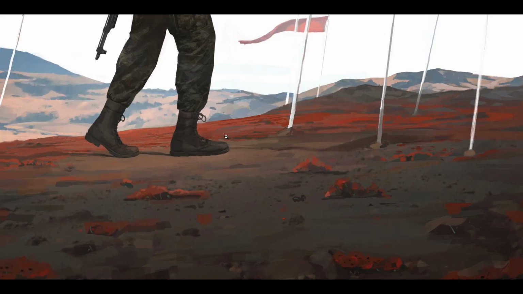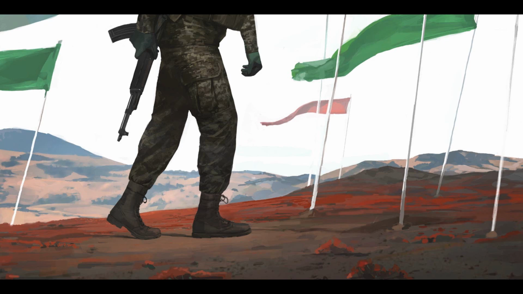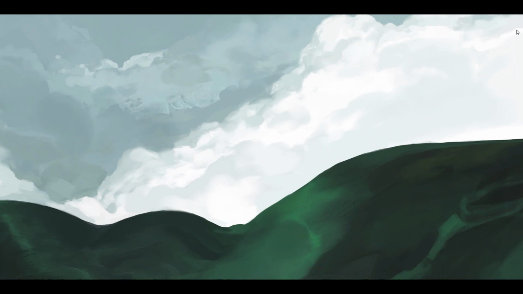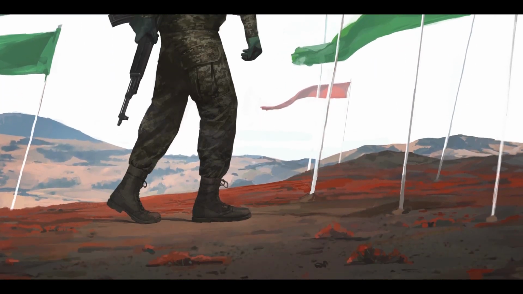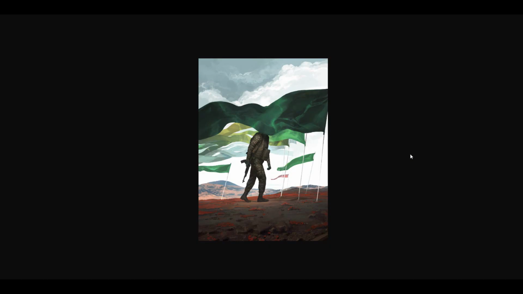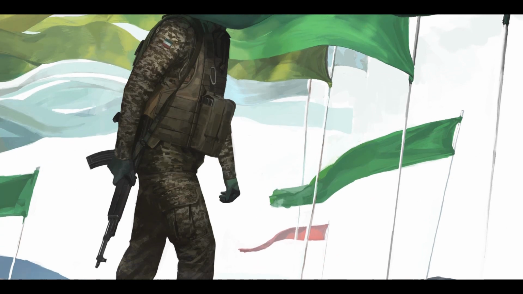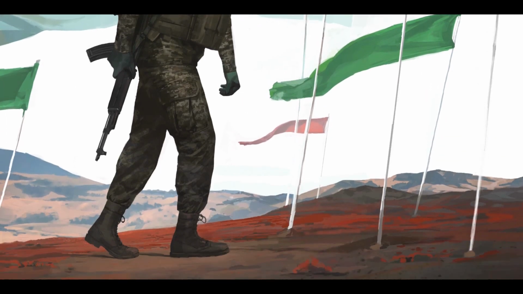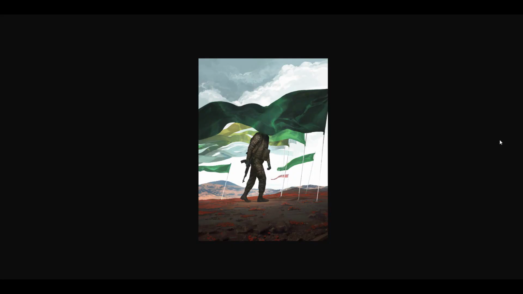So this one is another kind of political thing. Iran, you can tell by the colors of the flags, it's Iranian. I'm not sure what he's trying to say, and that's the awesome thing about stuff like this, where you're kind of left. It's not a direct kind of message. It's something that makes you think and ask questions, which is very important nowadays.